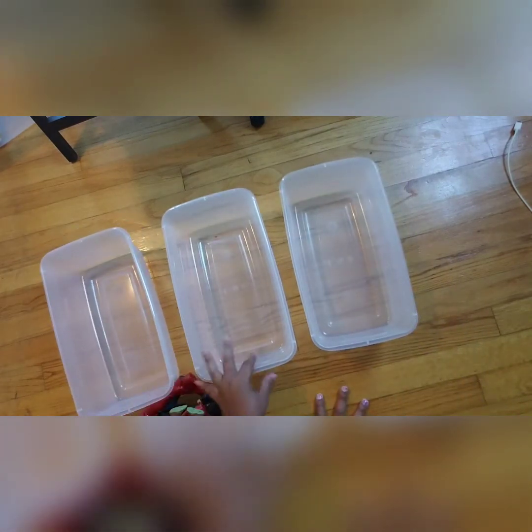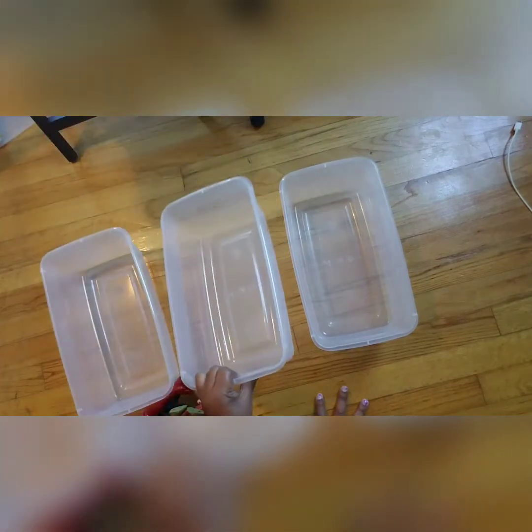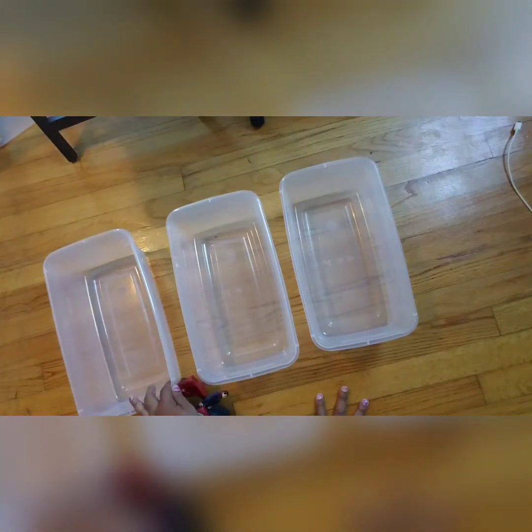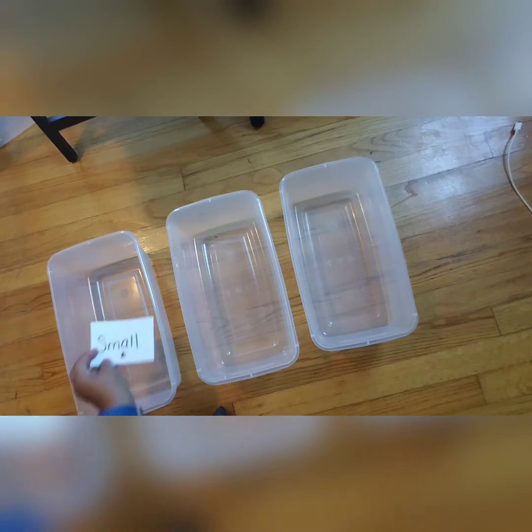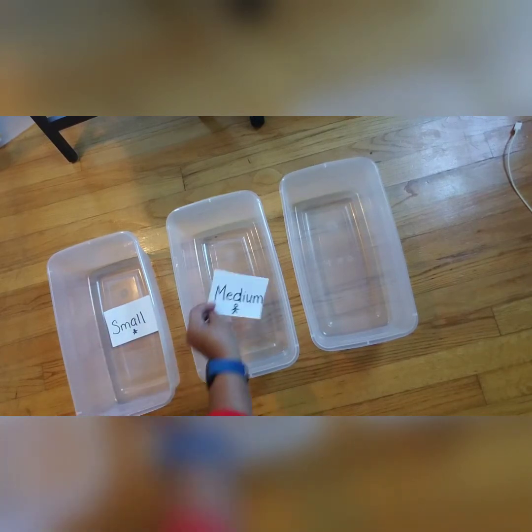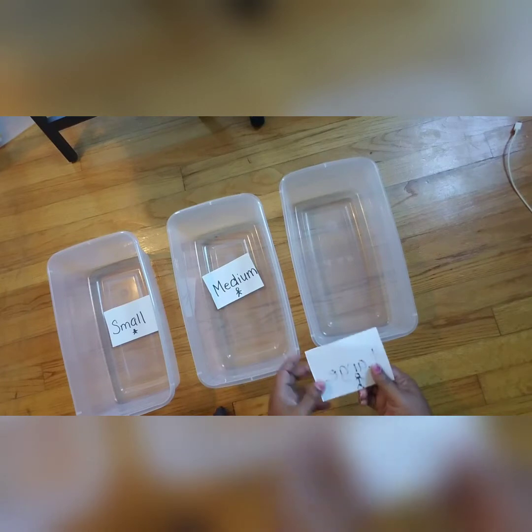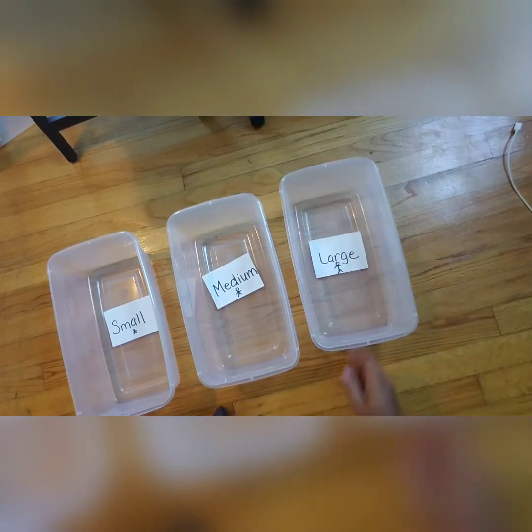And these are $1 as well, just like what you put your shoes in. Anyway, I have all these different sizes. So I'm going to ask the child to sort small, medium, and large.